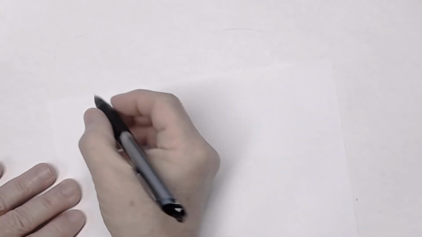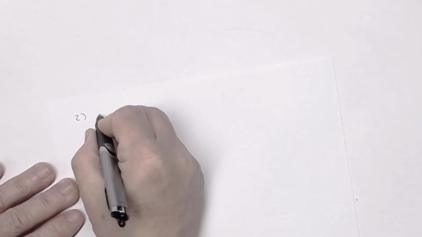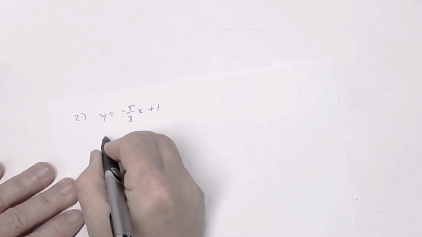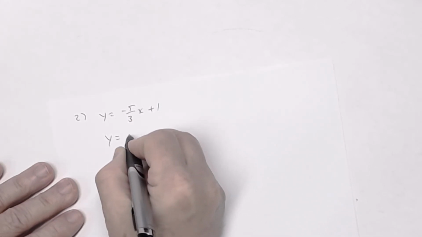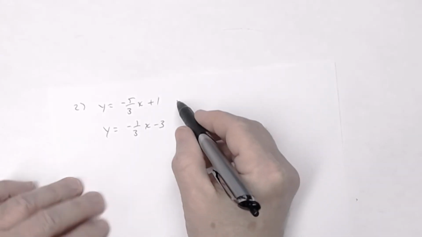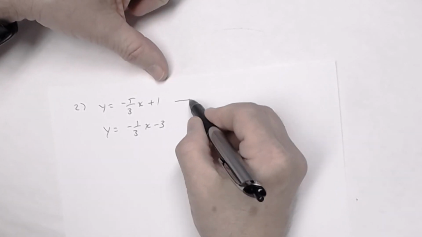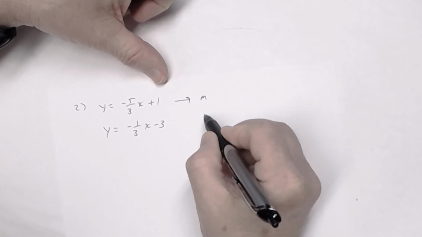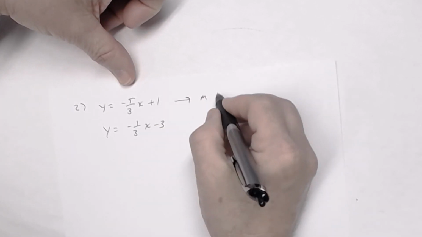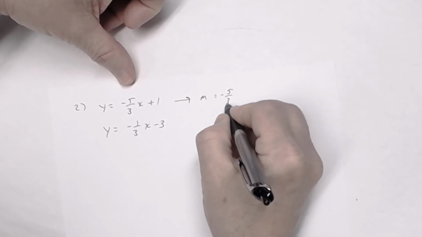Okay, number 2. So here's number 2. Number 2, we have y equals negative 5/3 x plus 1, and the other one is y equals negative 1/3 x minus 3. All right, so let's graph the first one. So here, my slope, remember this is slope-intercept form because y is by itself. My slope is a coefficient of x, so my slope is a negative 5/3.